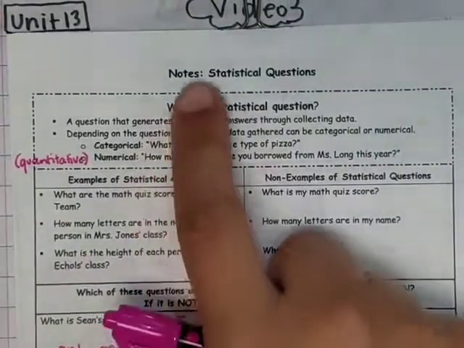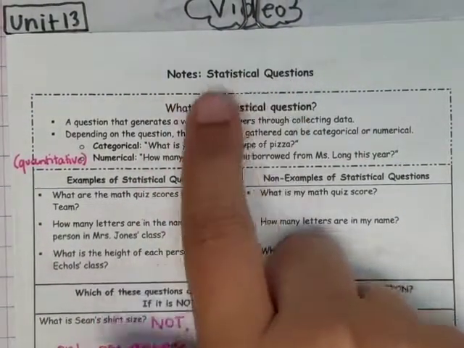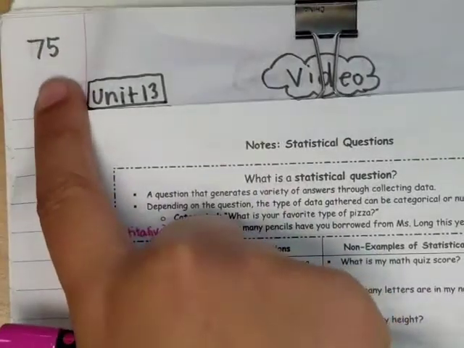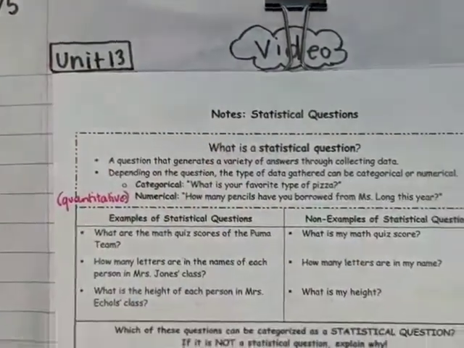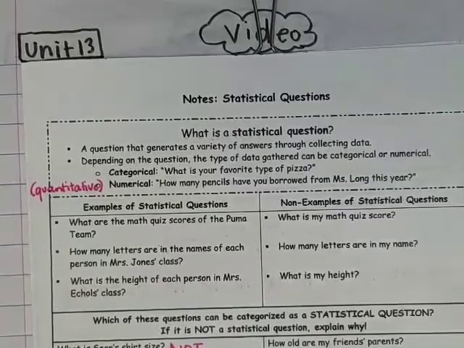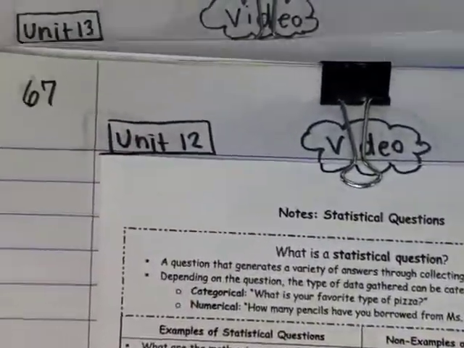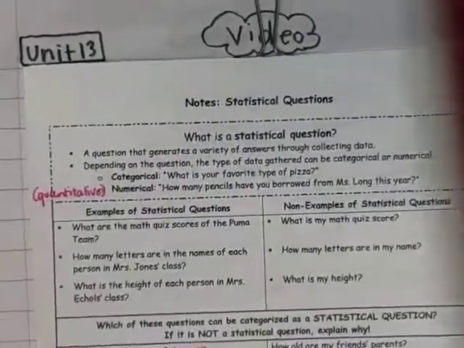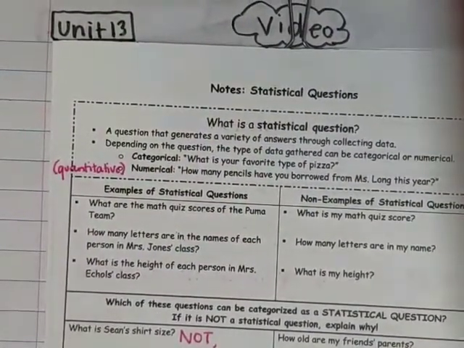Good afternoon. These notes are on statistical questions. This is page 75 in our notebook for Math 6 Plus. And then if you are Math 6, 7 Plus compacted, then yours is going to be page 67. All right, so let's go ahead and get started.